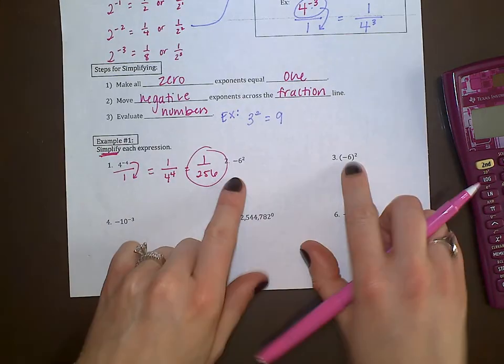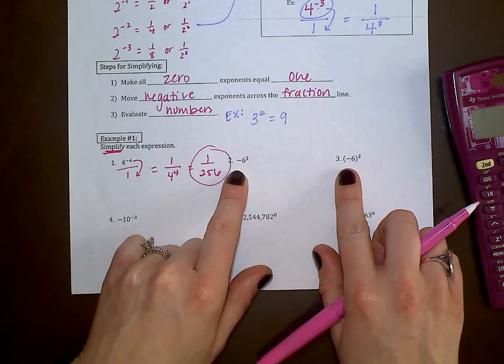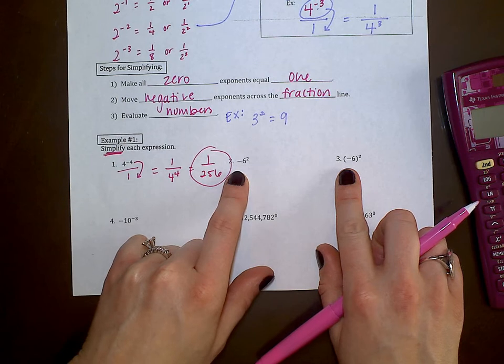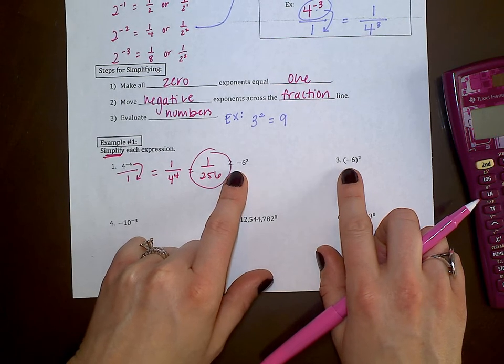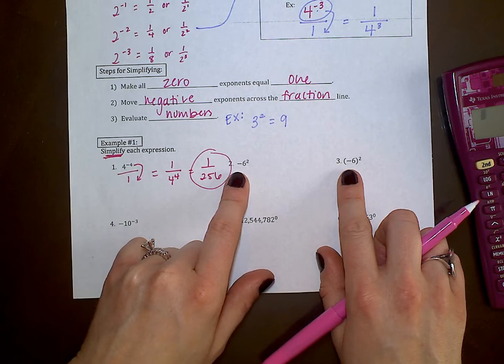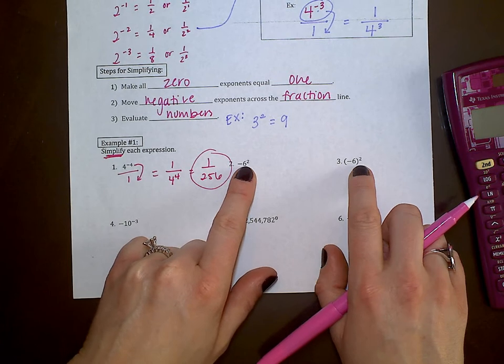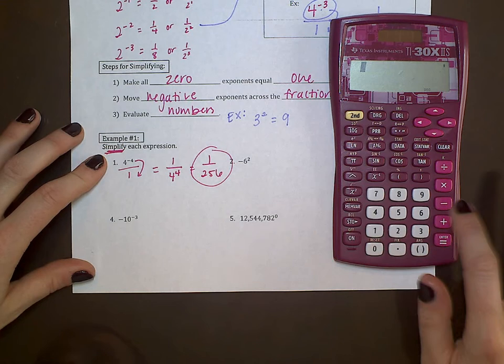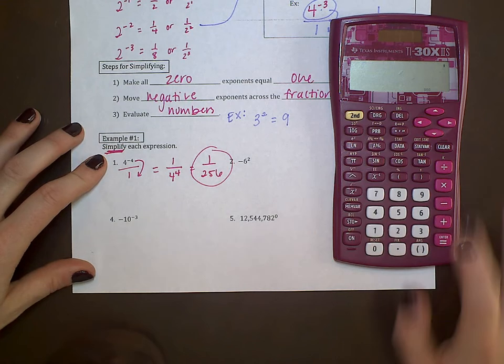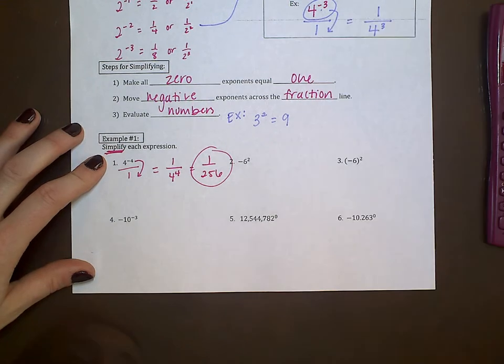Okay, if you look at 2 and 3 at the same time, they look almost identical. The only difference is number 3 has parentheses, number 2 does not. The parentheses make a big difference, especially when it's squared. So here's the difference here. And again, you could double check this in your calculator to see the difference. Let me show you first though.